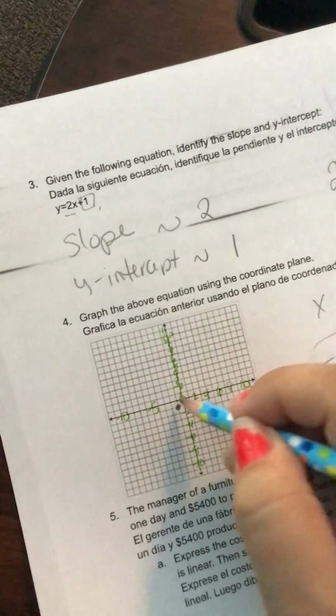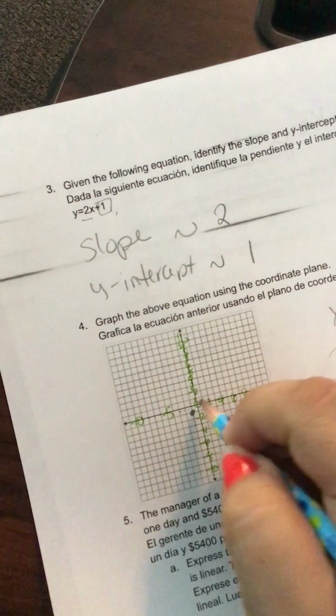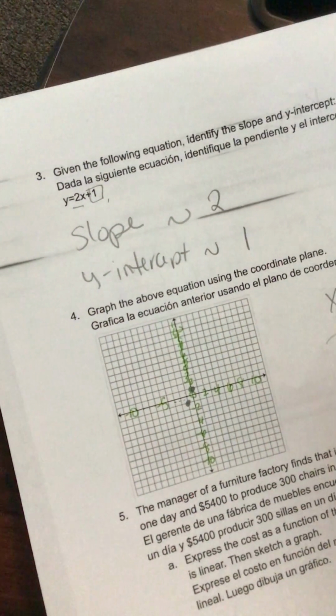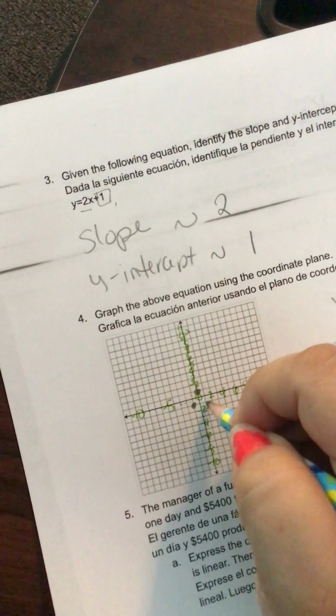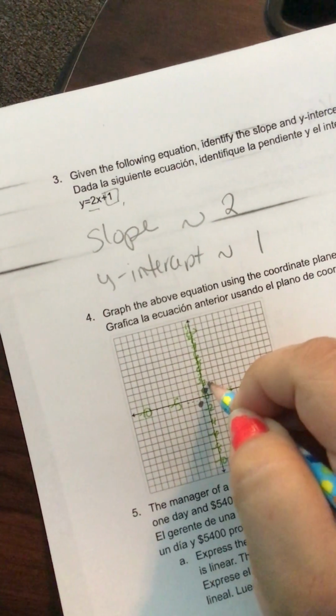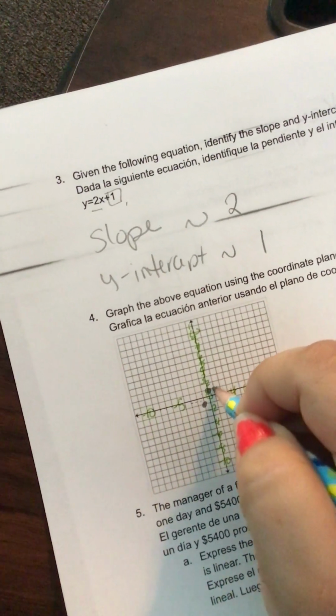The next point is 0. I'm not moving left or right. I'm just going to go up and down. That one is at 0, 1. And then my last point is at 1, 1, 2, wait, 1, 2, 3.